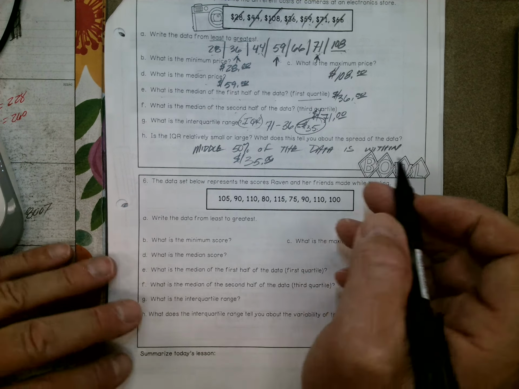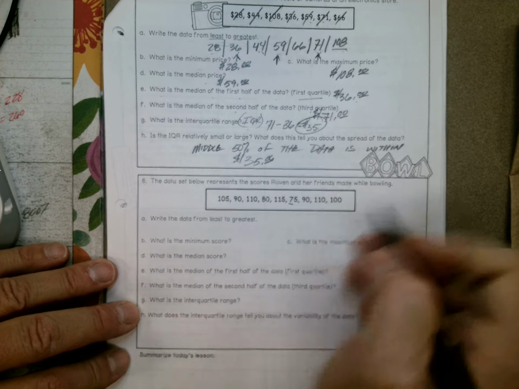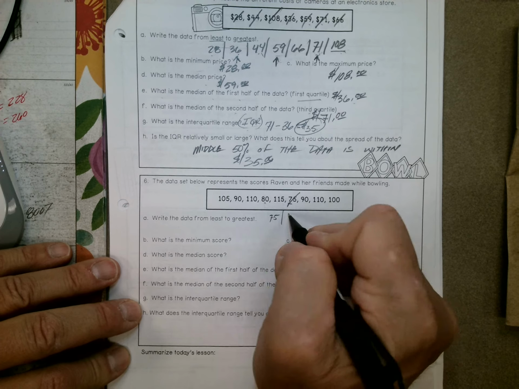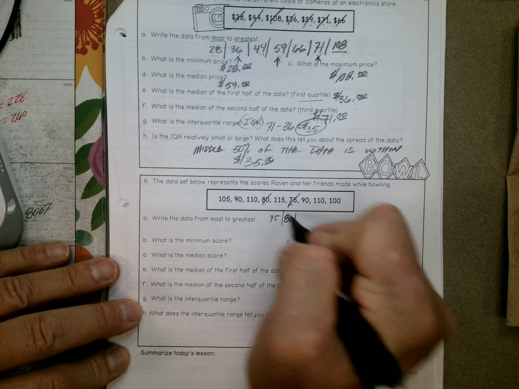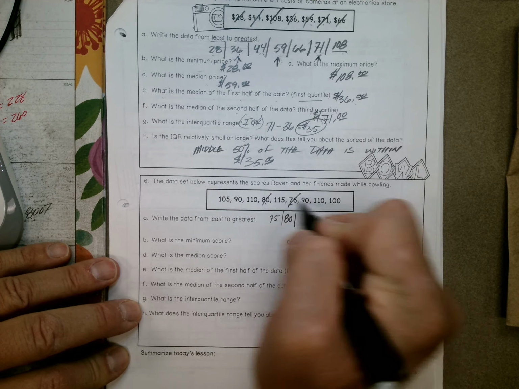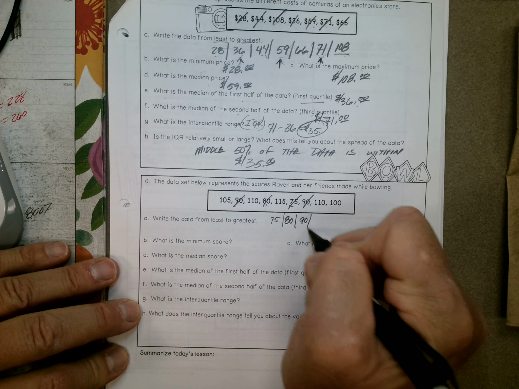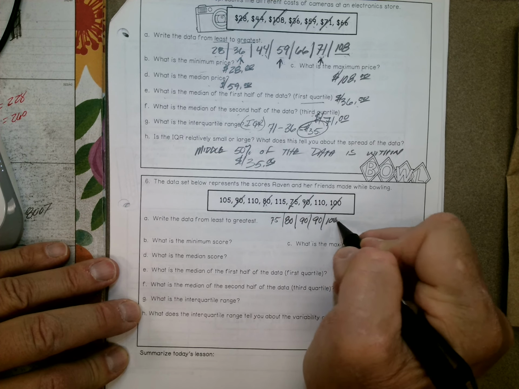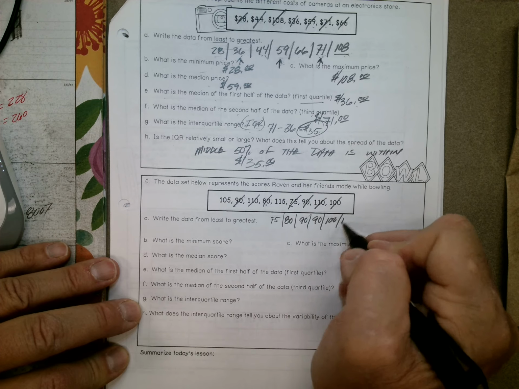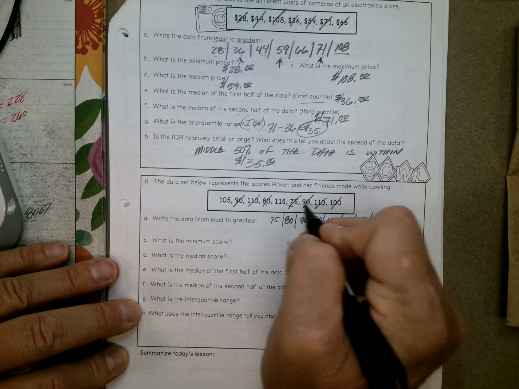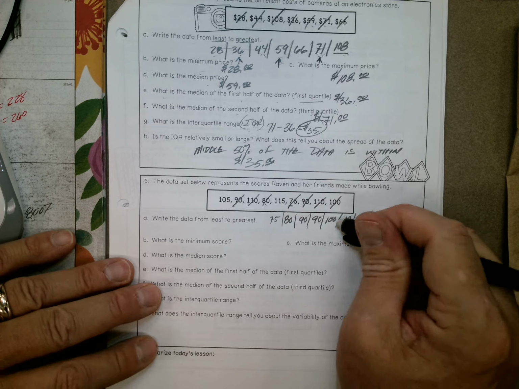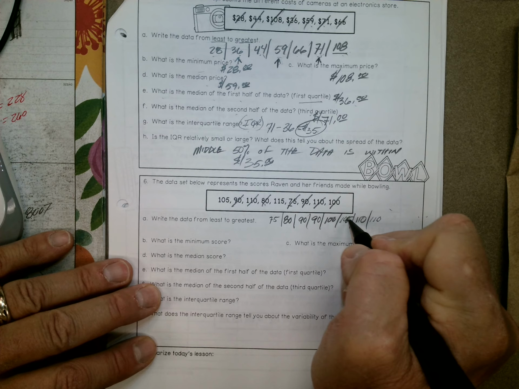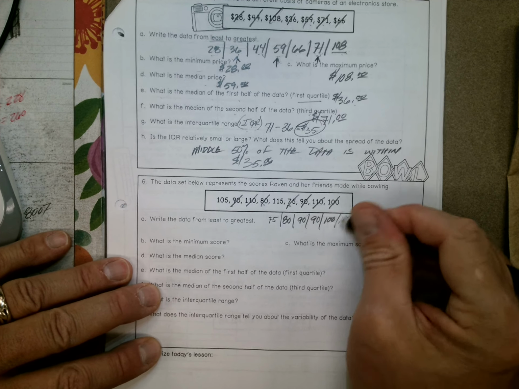let's get into it. Smallest to biggest, 75. Looks like 80's next. Looks like we have a couple 90's. Then I have a 100. I have a couple 110s. Oh, I missed one. I missed a 105. So I'm going to take that 110 and put it there and my 105 there. Oops, let me rewrite that so it's legible.